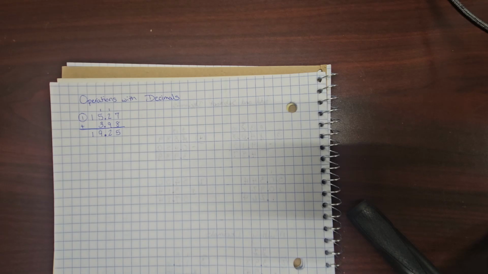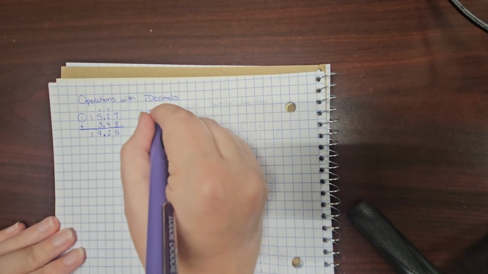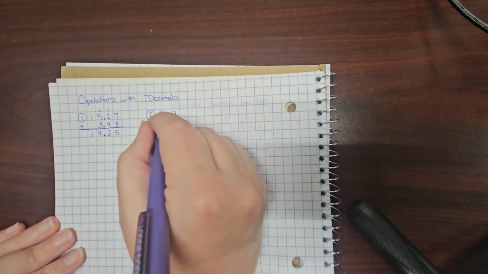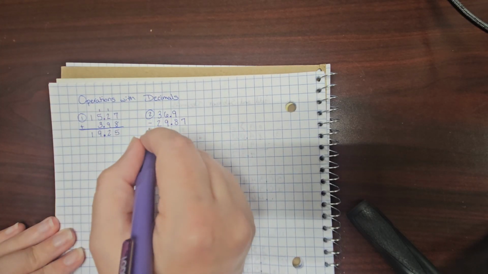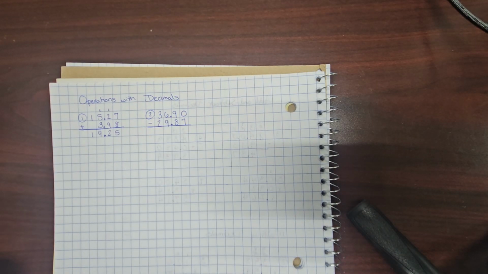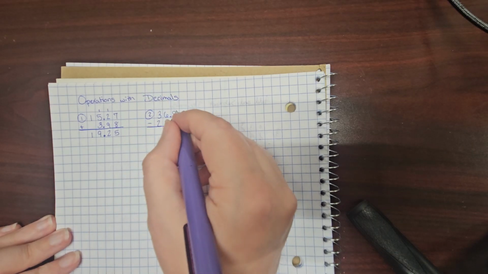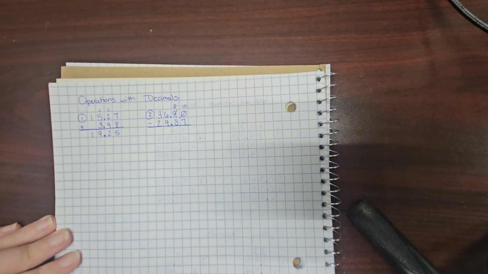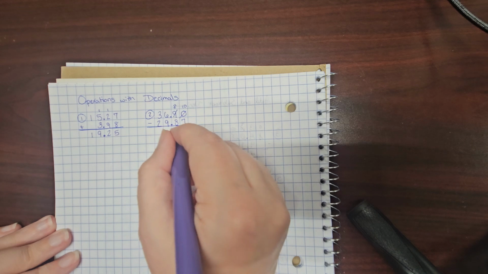Let's do number 2 now. That one says 36 and 9/10 minus 29 and 87 hundredths. Now here's another one where they don't line up nicely on their own, so we're going to use a placeholder 0. I can't take 7 from 0, so I go next door to borrow. That 9 goes down to an 8 so that this 0 can go up to a 10. 10 minus 7 is 3. 8 minus 8 is 0.